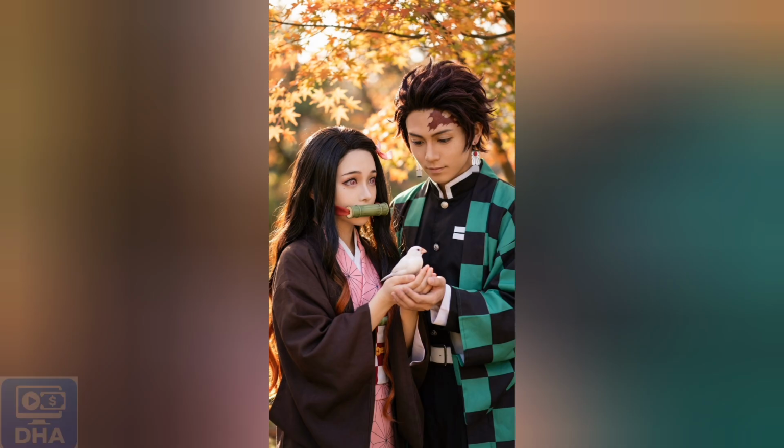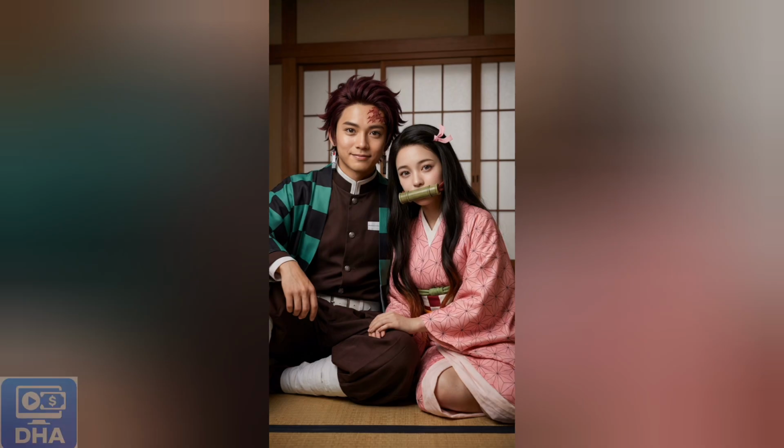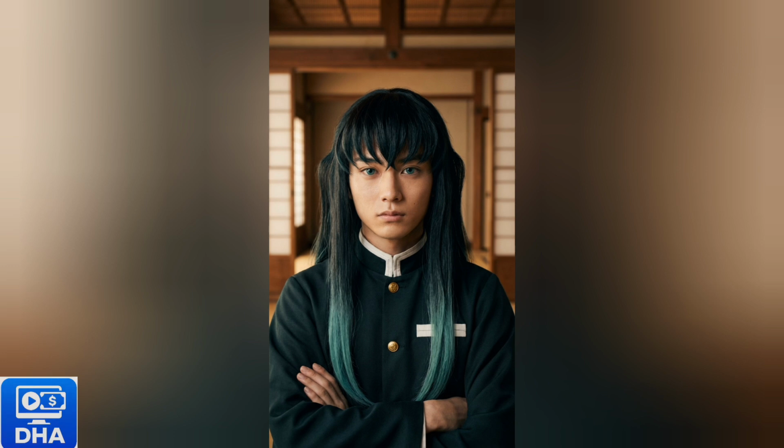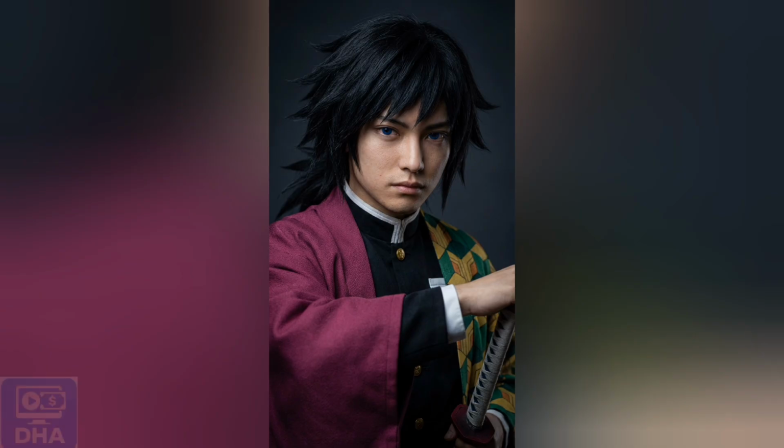I want you to tell me in the comment box below. Drop the name of the model that you think looks the most realistic. Let's see which model you will choose, and I would like to know which model you will use for this.